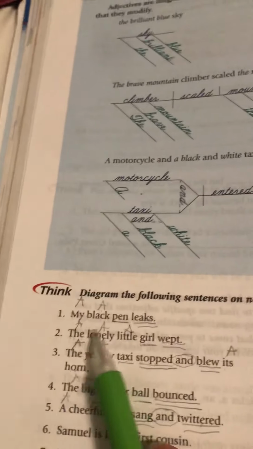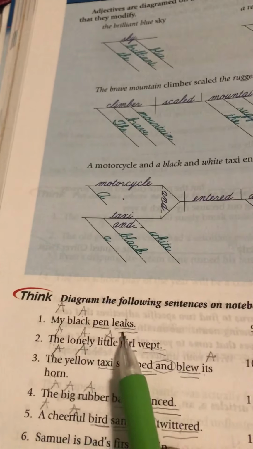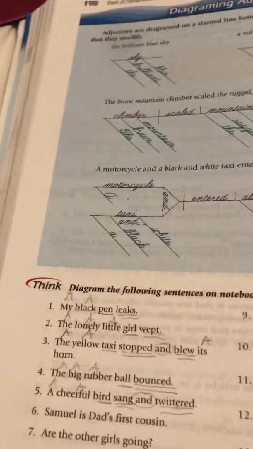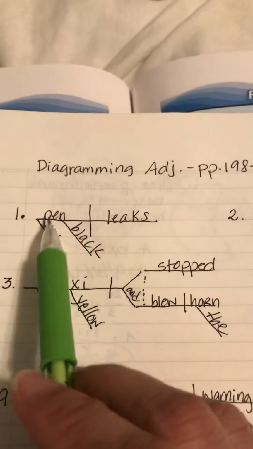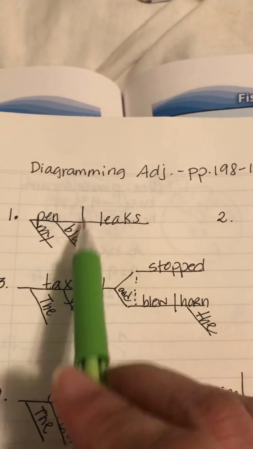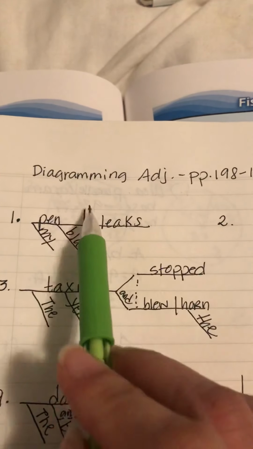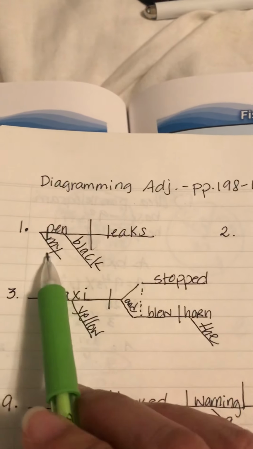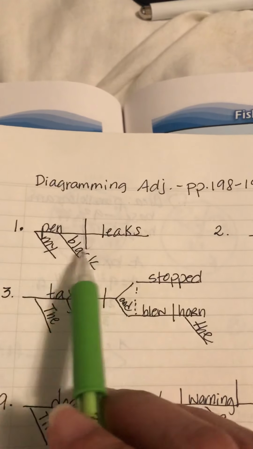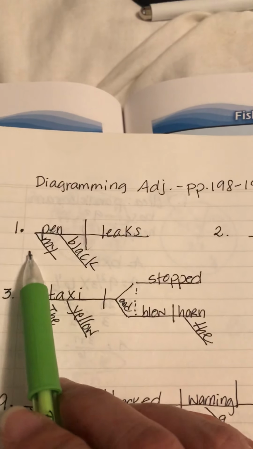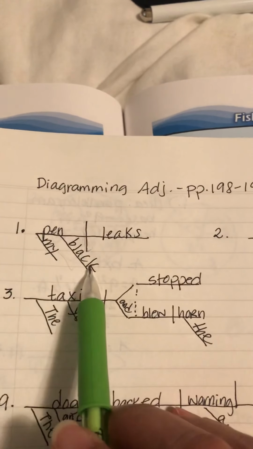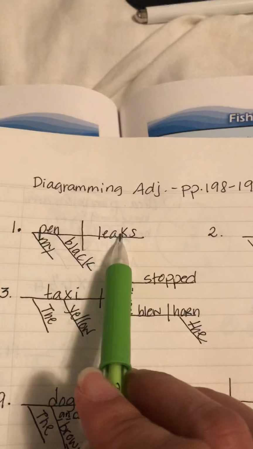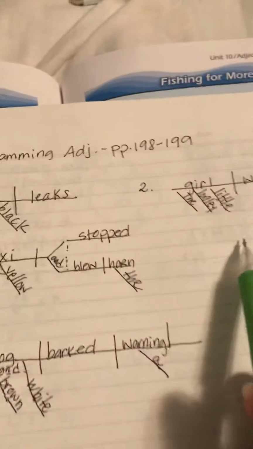So if you're going to look at number 1, my black pen leaks. If you're going to diagram it, I kind of did this for you here. So number 1, you find the subject and verb. Remember, you're going to separate that with a line, past the line, and then the describe pen, my black. So you got to do it in order, okay? You got to go from left to right, and it's the slant that describes the pen, and then there's the verb.